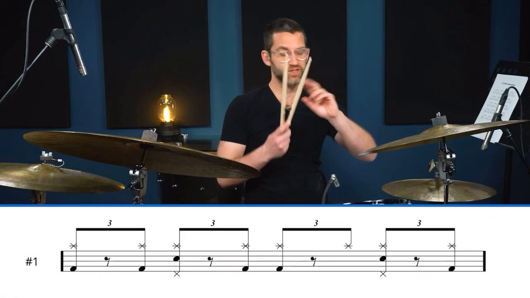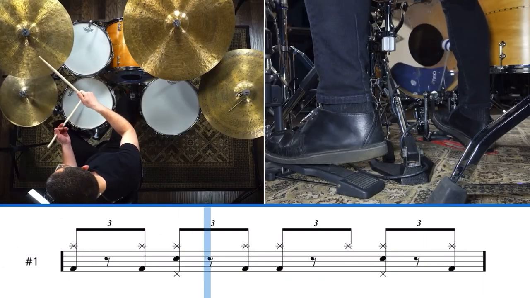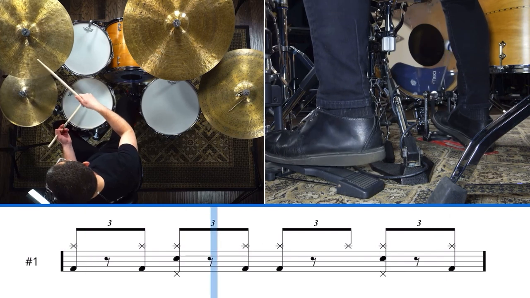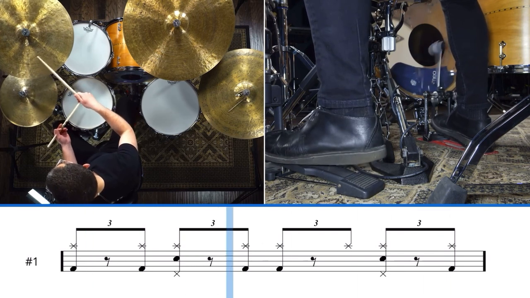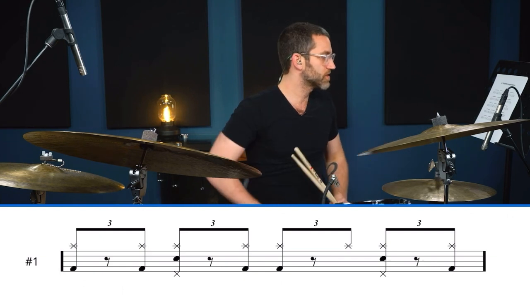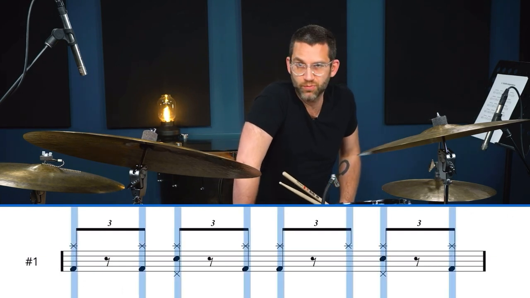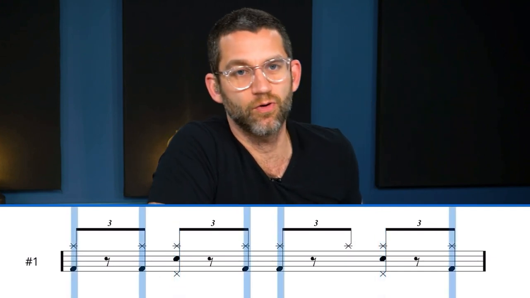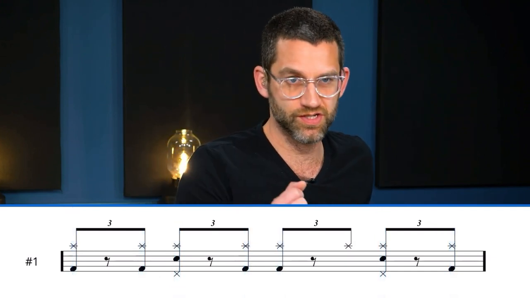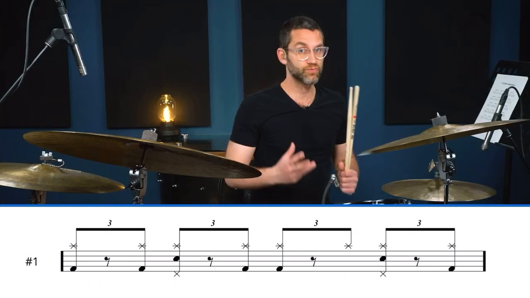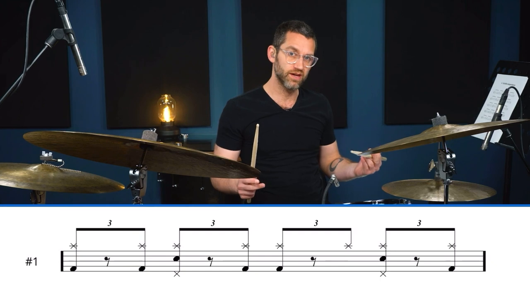Let's start with the first example. So in this example, you're going to see that my ride cymbal is playing a shuffle ride cymbal pattern, my snare is playing 2 and 4, and that my bass drum is echoing my ride cymbal pattern. So you're going to use this in a lot of blues contexts as well as jazz contexts. So this is really important to have. Let's hear that now with a click.